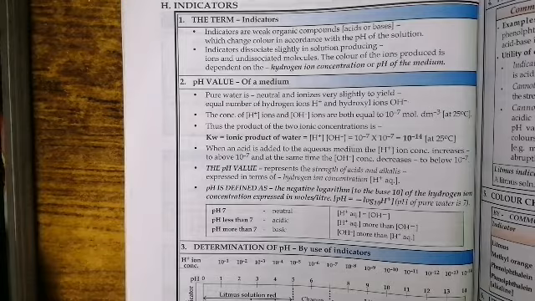Now we deal with pH value. What do you understand by the term pH value? pH stands for power of hydrogen ion concentration.